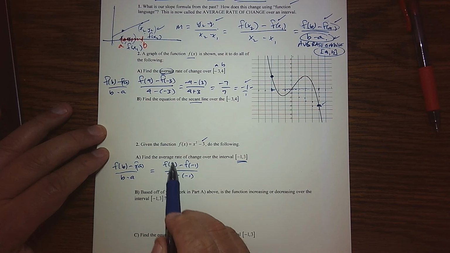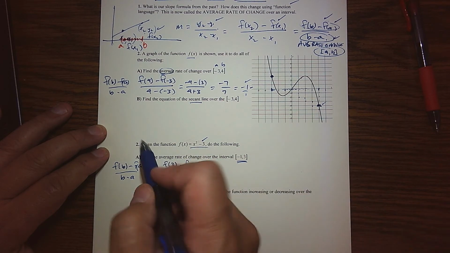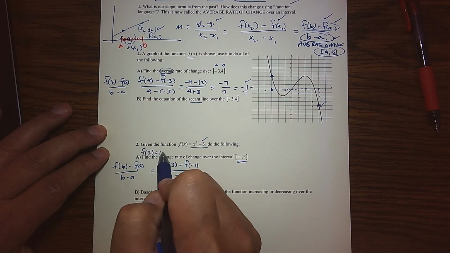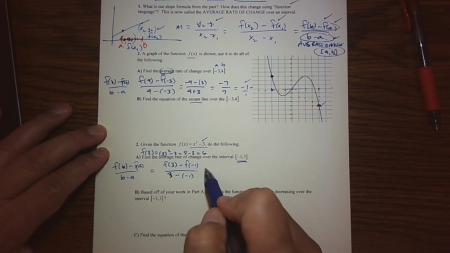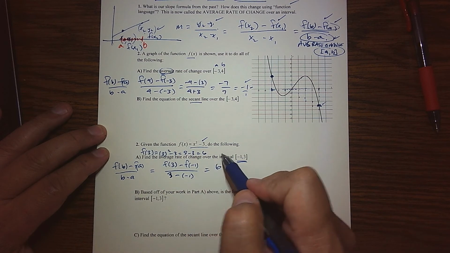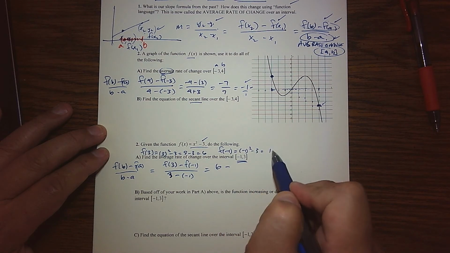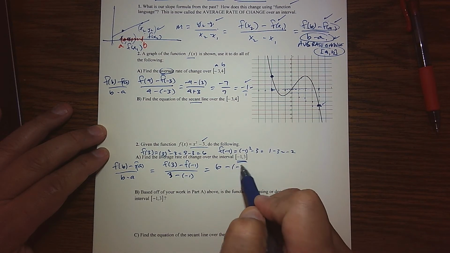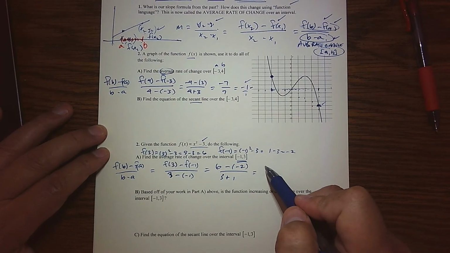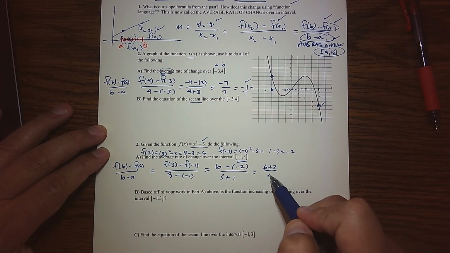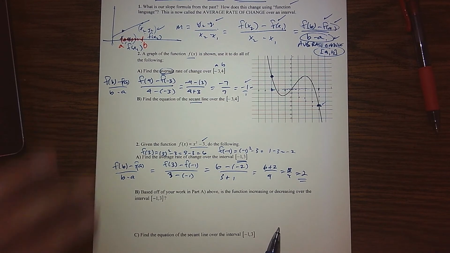And this time, to find f of 3, rather than having a graph to use, we have a function. So let's just evaluate that. That's 3 squared minus 3, which is 9 minus 3, so we get a 6. Minus f of -1, so plugging that in, we get 1 minus 3, that's -2. And on the bottom we have 3 plus 1. So we end up with 6 plus 2 upstairs over 4. This is 8 over 4. We get a value of 2.